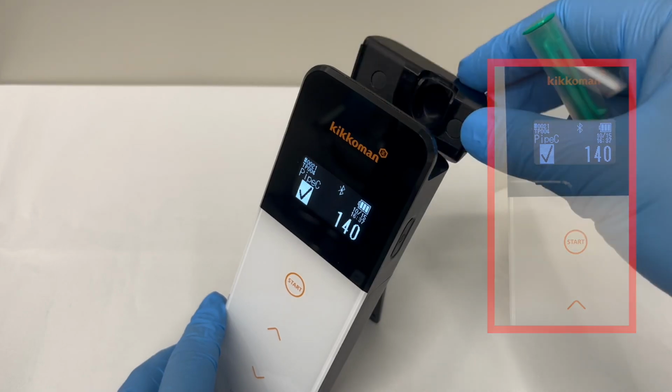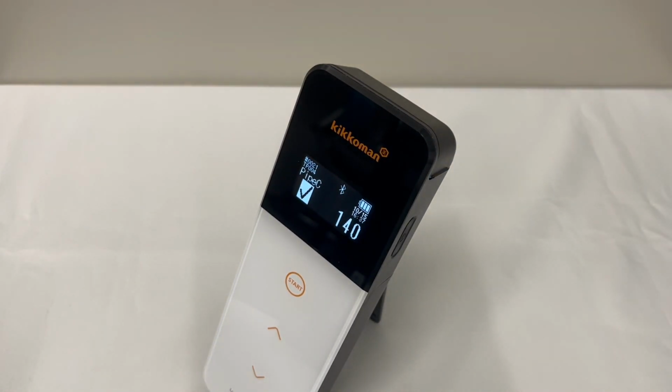The instructions for testing in plan mode are now complete.